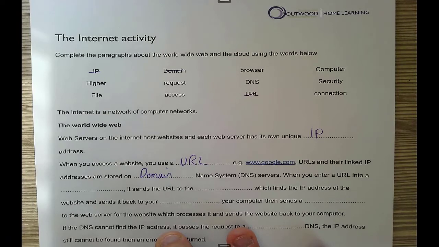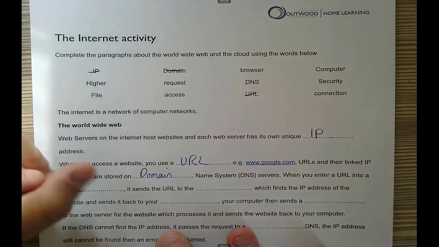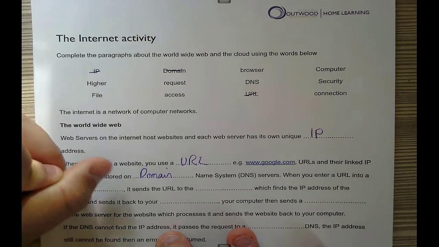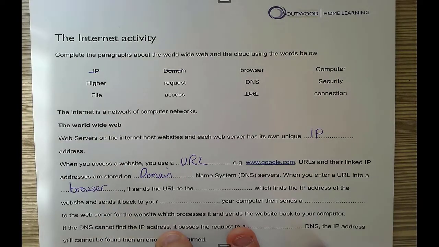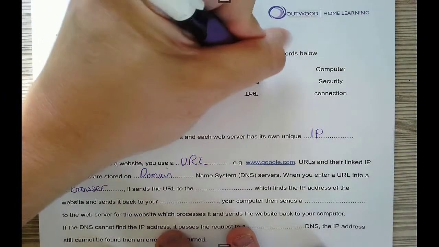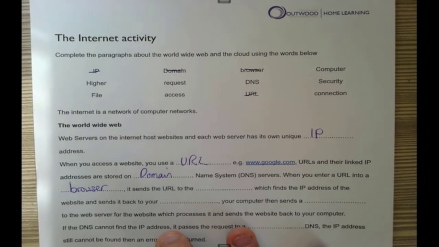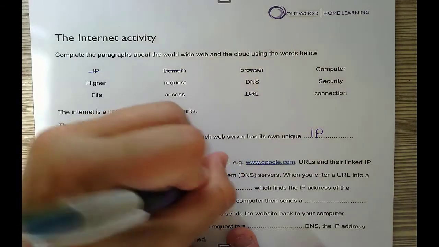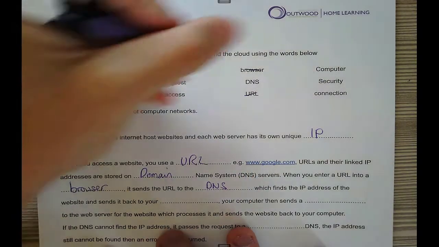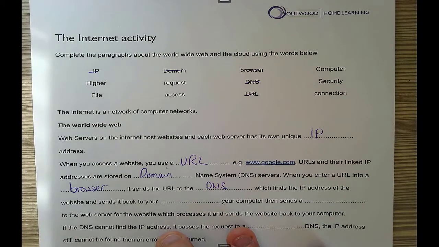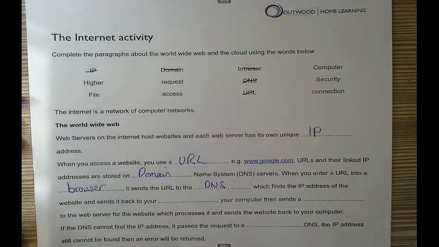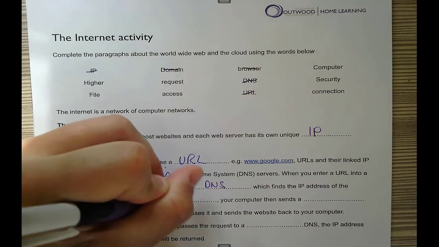When you enter a URL into a browser, so you enter google.com into a web browser, for example Google Chrome, Firefox, etc., it sends a URL to the DNS. Okay, so it sends that URL that you've entered to the DNS server, which is effectively a massive table which has the URL and the corresponding IP address, which finds the IP address of the website and sends it back to your computer.